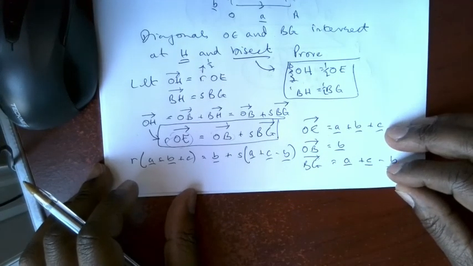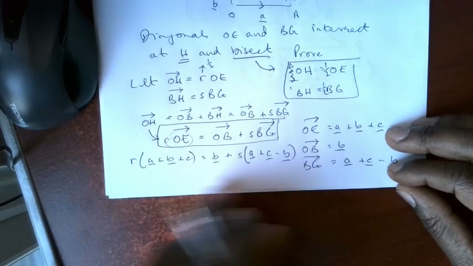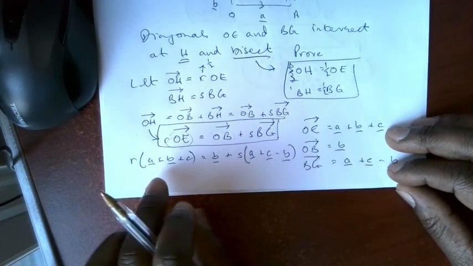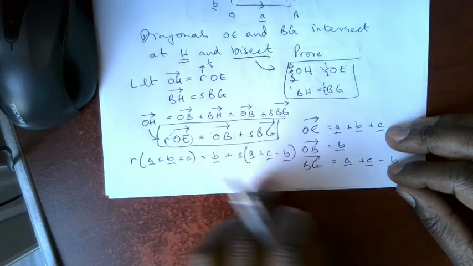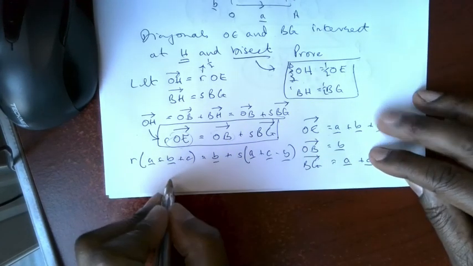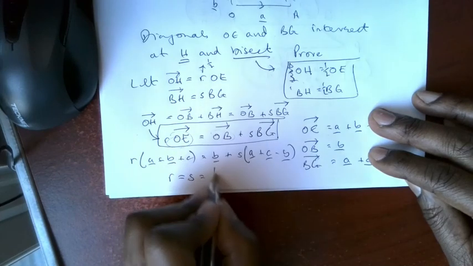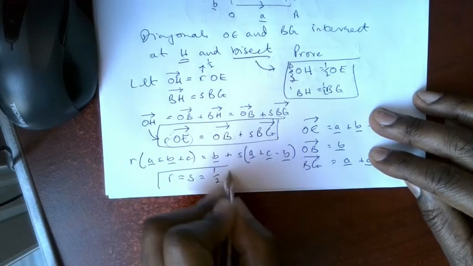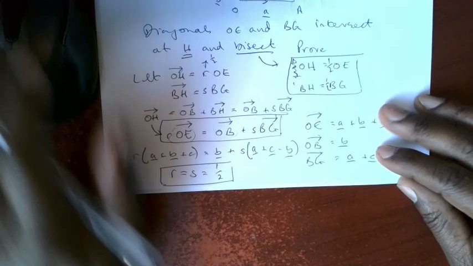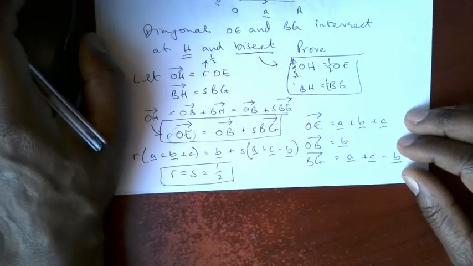And what we can do is compare the sides, what I have in terms of A's, B's and C's. And if you solve them simultaneously, you will find that R equals S equals a half, which proves that they bisect because that goes right back to this bit at the beginning here.